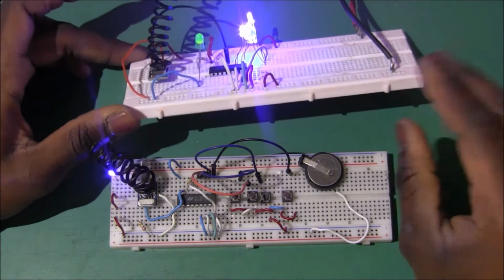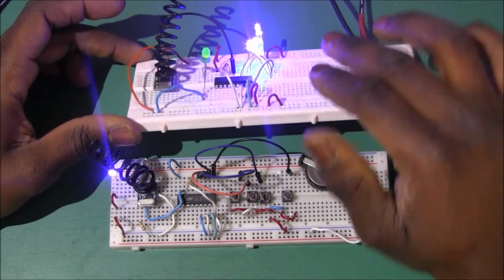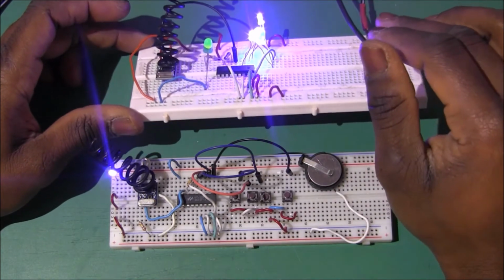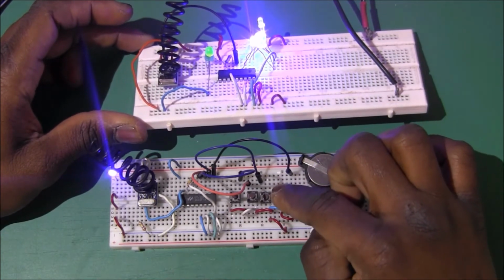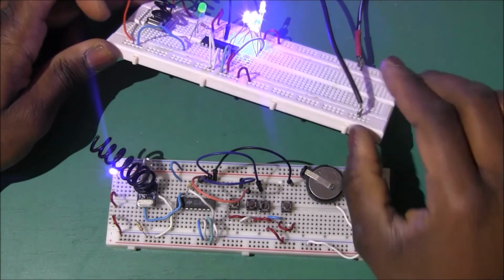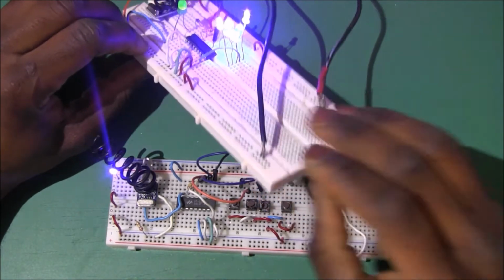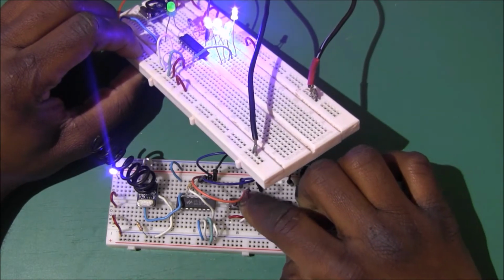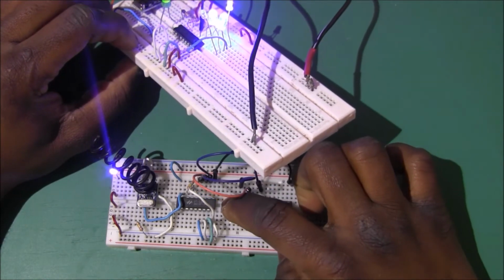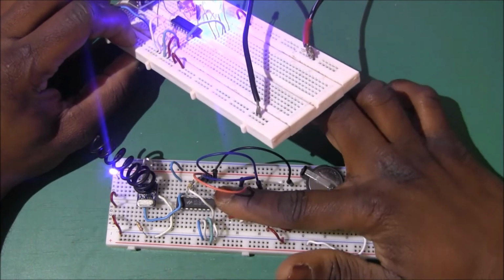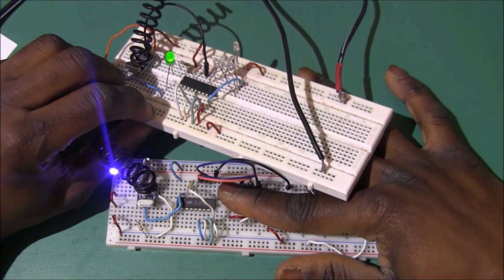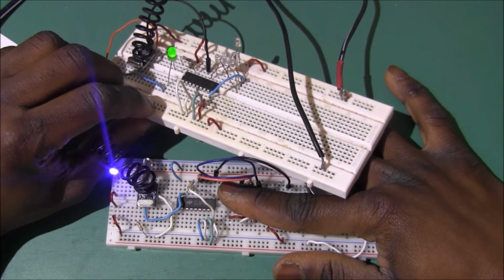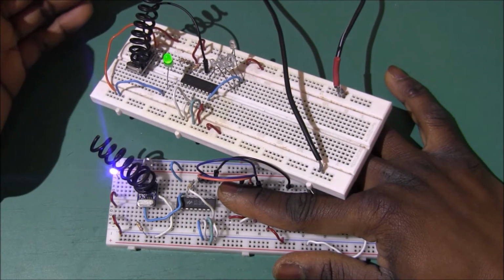There you go. So you can see now in this setup, all LEDs are lighting until I press the button. I don't know if you can see that, the LED kind of goes off. The second one, the third one, and the fourth one. I can do both. They all go off. So this is also another different way of setup.